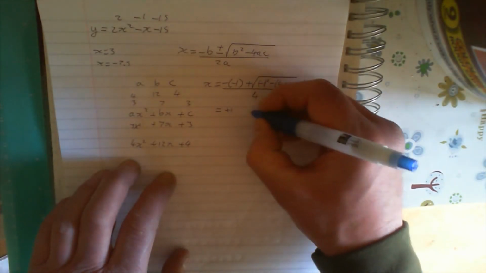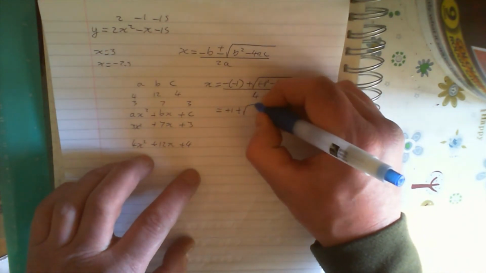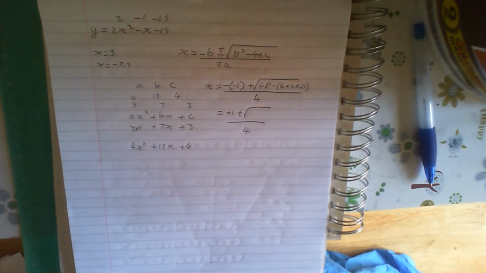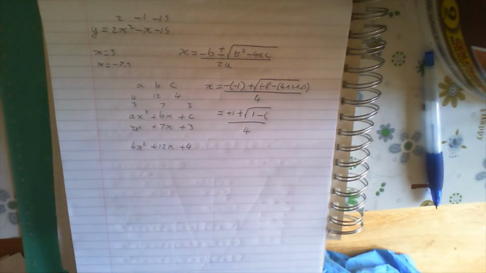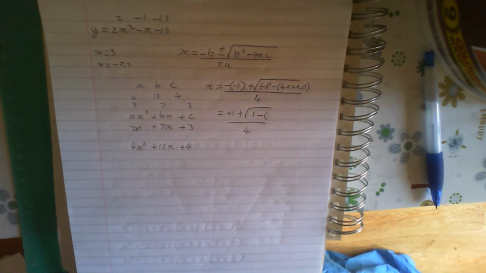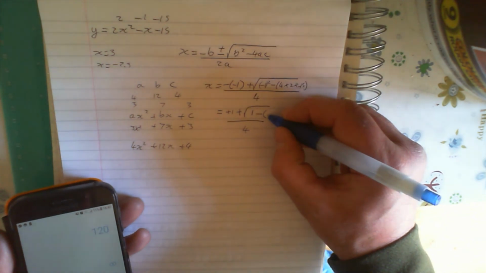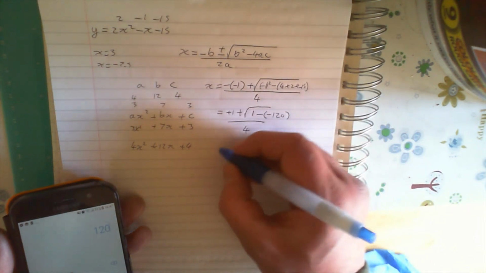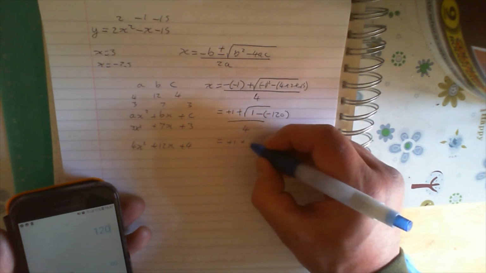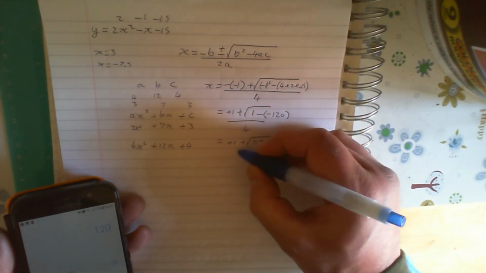So that's plus 1 plus, let's see, the square root of, so it's going to be 1 minus, let's see, 4 times 2 times minus 15, which is minus 120, so that's going to be plus 1 plus the square root of 121, all divided by 4.